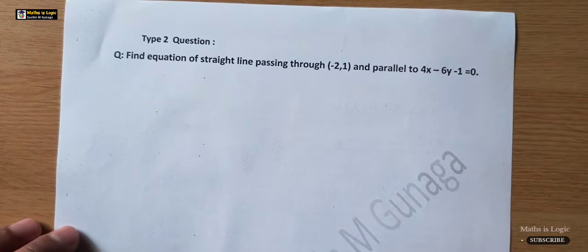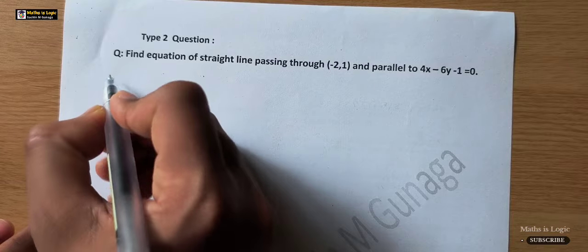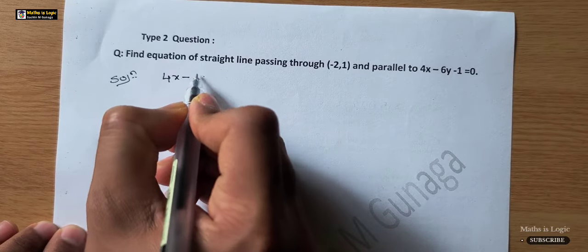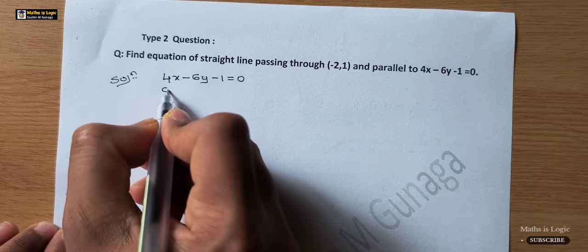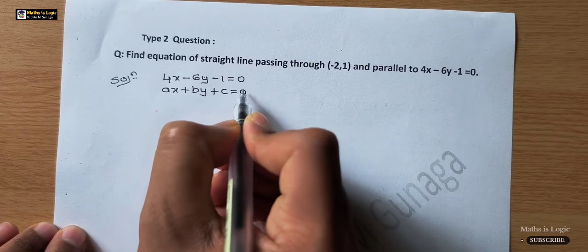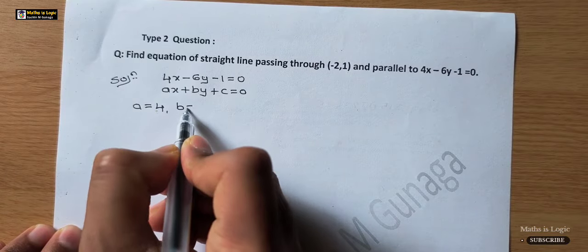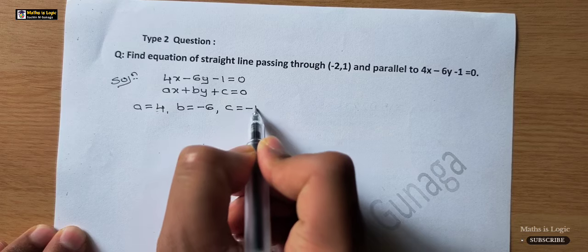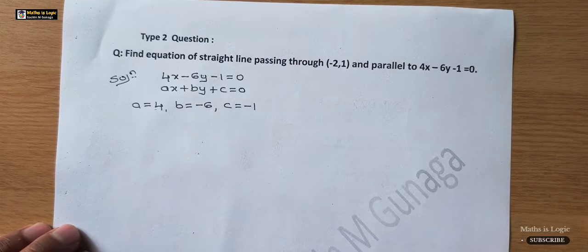So now in the first step, what we need to do is, consider this second line equation. Solution. What is that second line equation? 4x minus 6y minus 1 is equals to 0. It is of the form ax plus by plus c is equals to 0. So a value is 4, b value including the negative sign is minus 6, and c value is minus 1. Now find out slope of the second line.